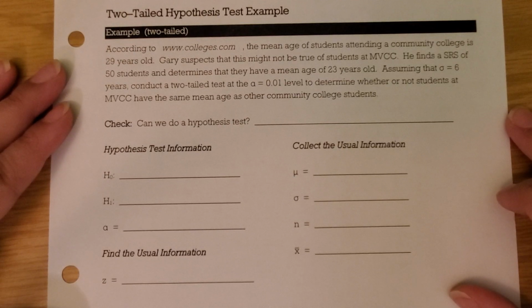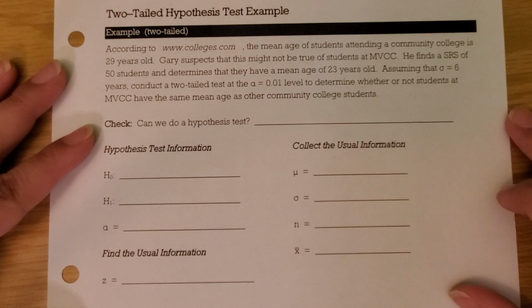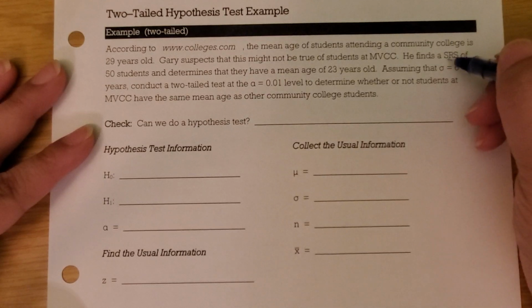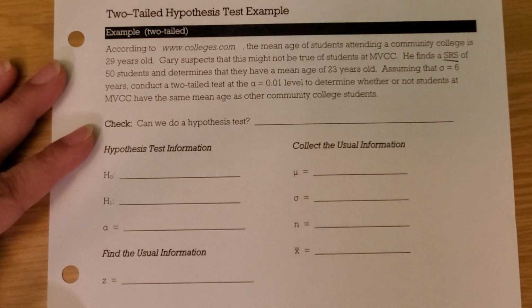So for our check, can we do a hypothesis test? We've got a simple random sample of 50 students. That's the first check. And then the second is either a sample size more than 30 or a normal population.